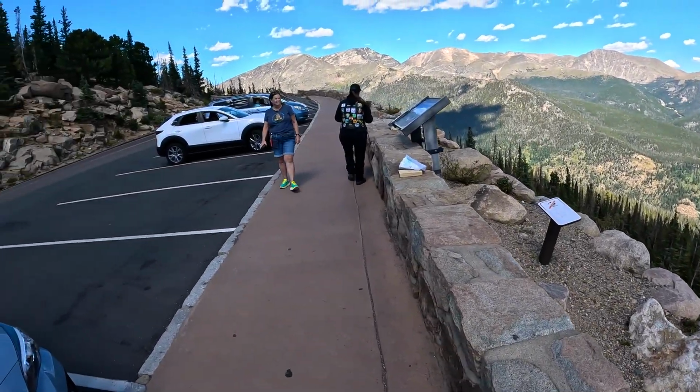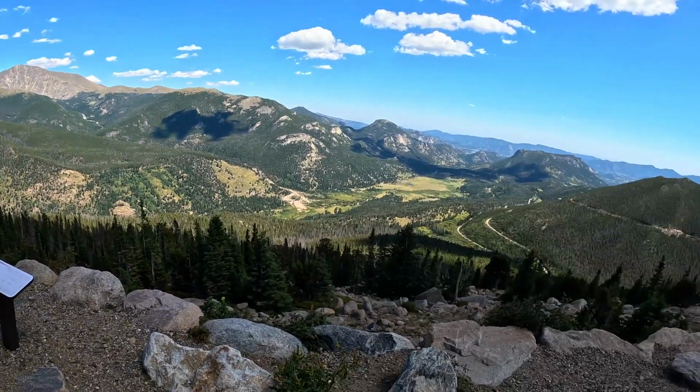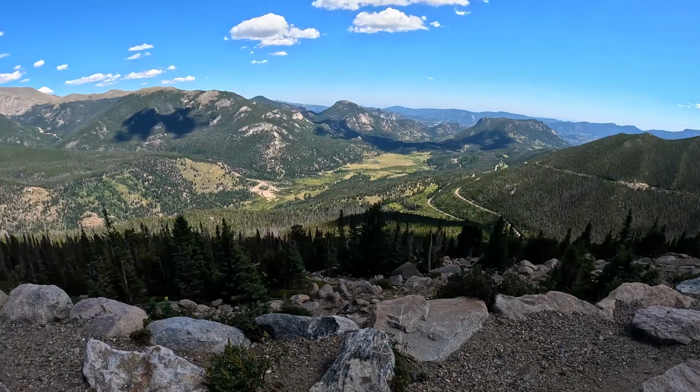Another mile and a half, we're gonna be above tree line and up on the tundra, just over 12,000 feet in elevation.